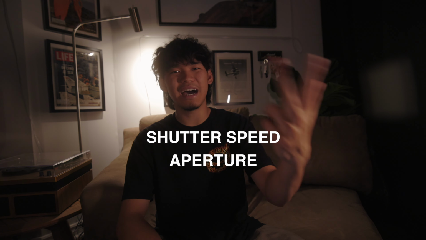So if you're just starting out, remember, shutter speed, aperture, and ISO are the three things that you need to know. And put this into practice, because the more you do it, the more naturally it'll come. So if you're taking a picture and you look at it and it's too dark, then you'll think, oh, I need to lower my aperture, or I need to raise my ISO, or stuff like that.